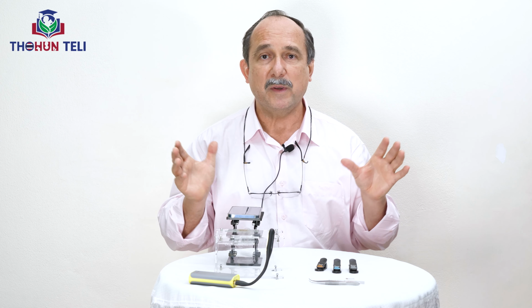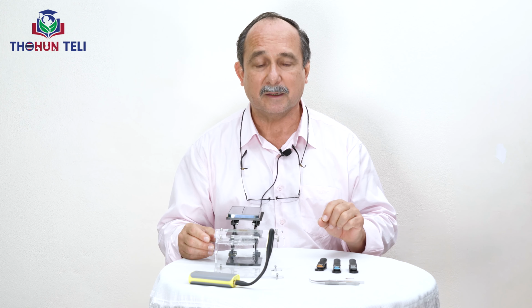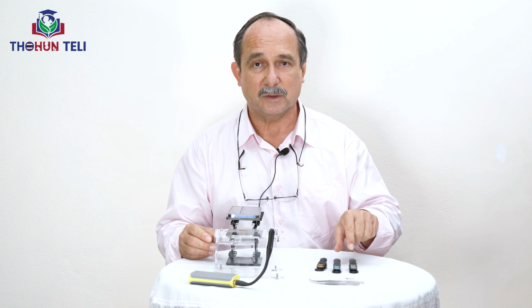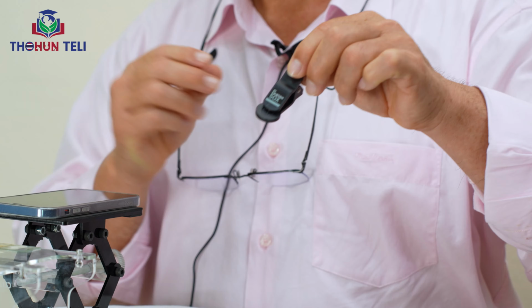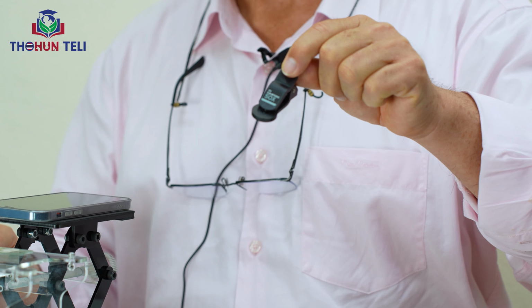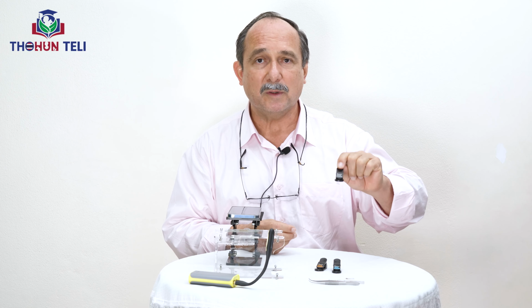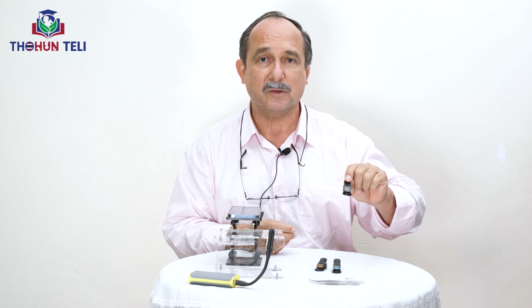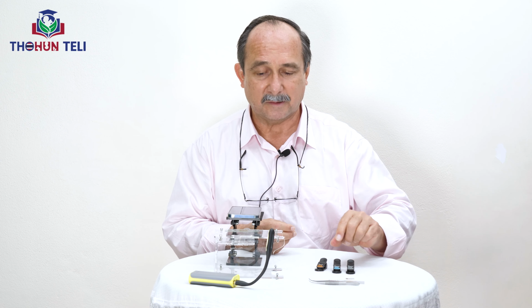Depending on how big you would like to see things or how small they are, you should choose the lens. For instance, if you would like to see parasites, you should use the 50x. This one will give you enough magnification to be able to identify those parasites.